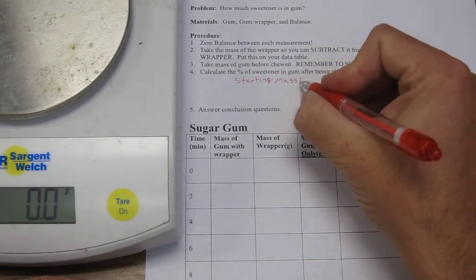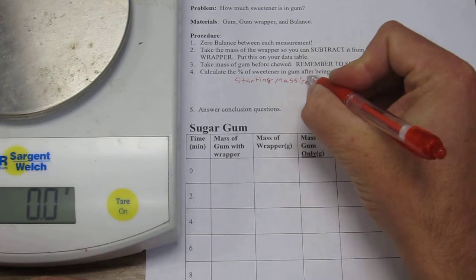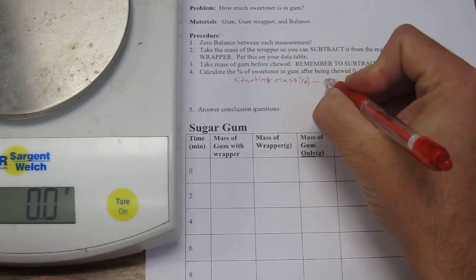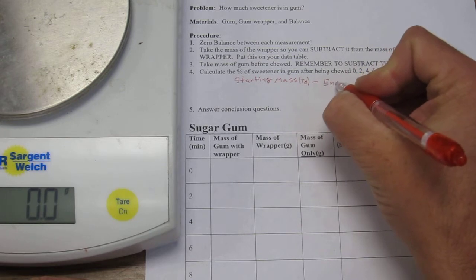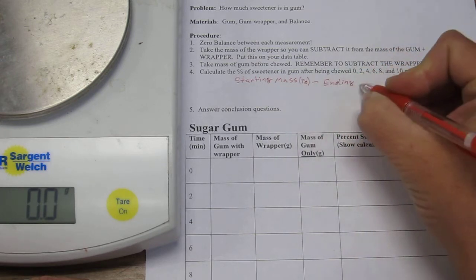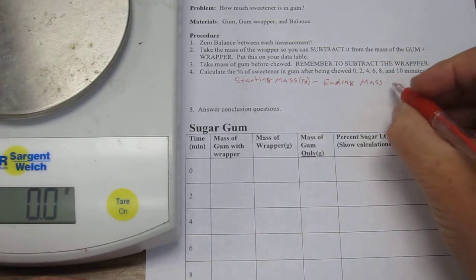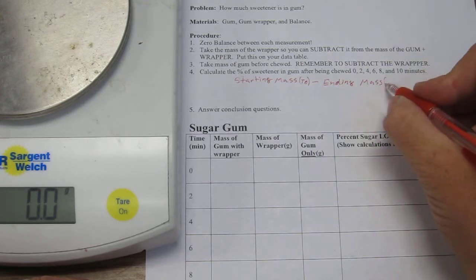so you can write this on your paper, starting mass that's at time 0, I'll just write T0 for time 0, minus the ending mass, and that would be whatever the current time is on your chart.